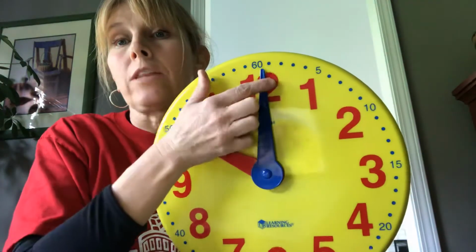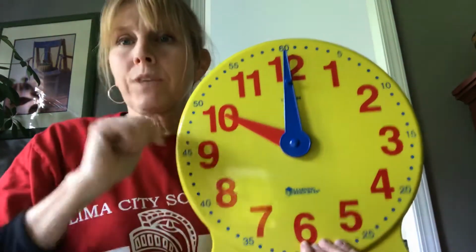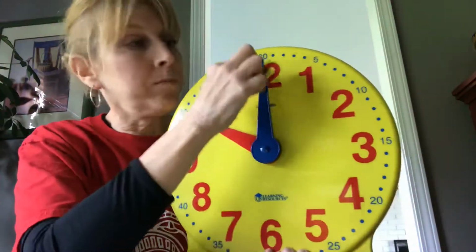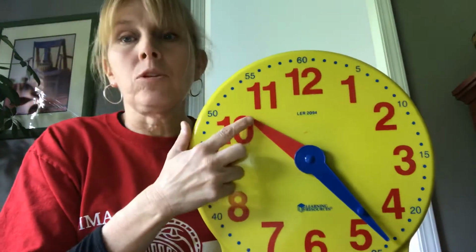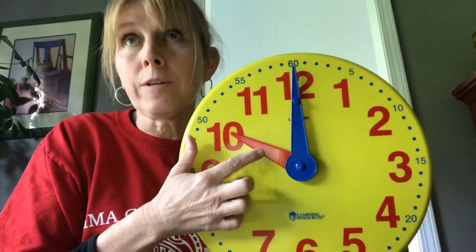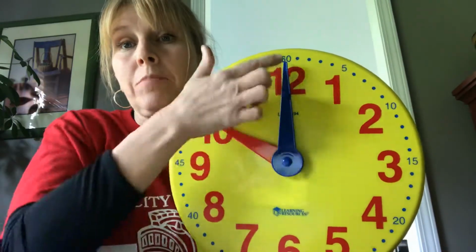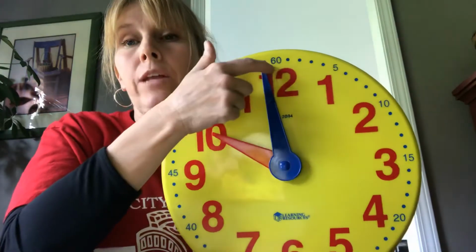This is the long hand. The long hand touches the outside. I always say it kisses the outside rim. So it kisses it. The shorthand goes a little more than halfway. So this is the hour hand. Say hour. This is the minute hand. Say minute.